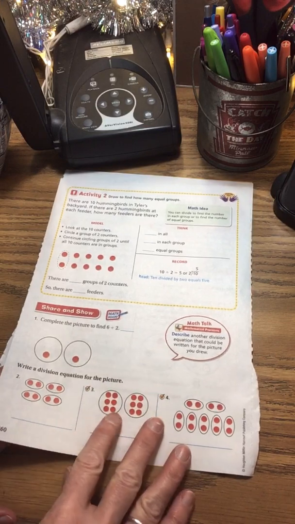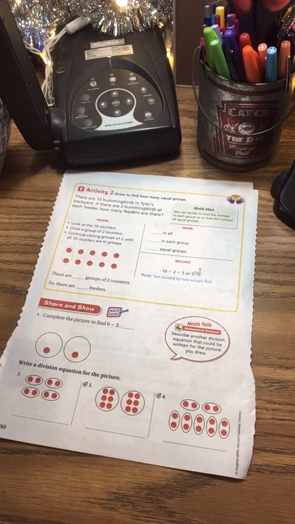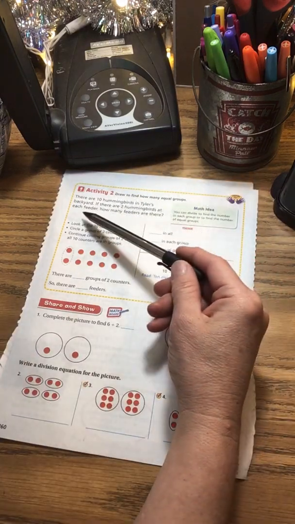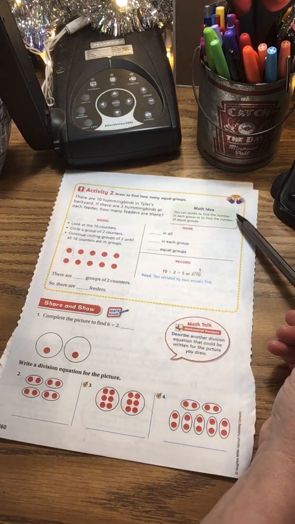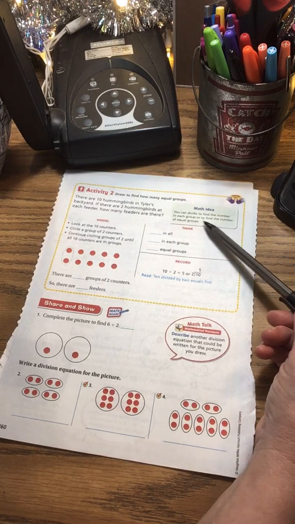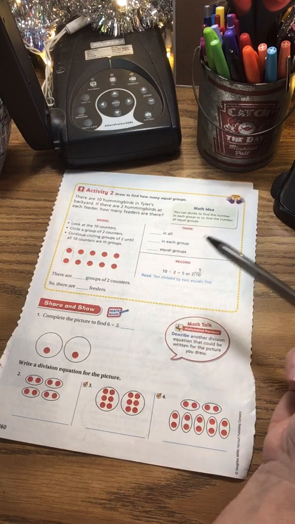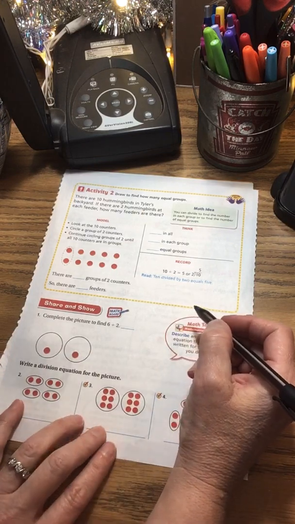All right, let's look on the next page, 360. It says we're going to be working again with the same numbers, just a different way. There are 10 hummingbirds in Tyler's backyard. If there are 2 hummingbirds at each feeder, how many feeders are there? So you can divide to find the number in each group, or you can find the number of equal groups. You can do it either way because it's all related. It's part of the same fact family, the same numbers, like what we did yesterday.